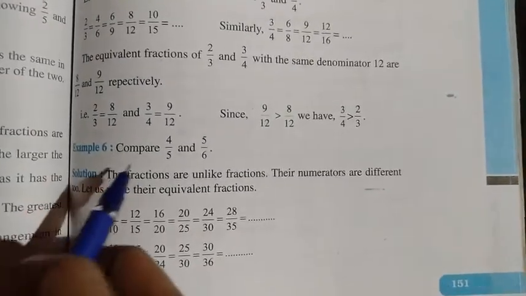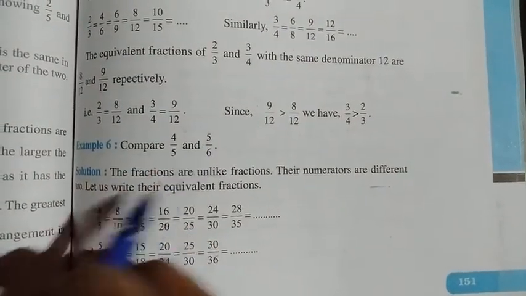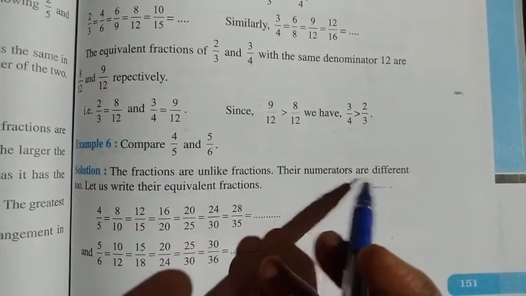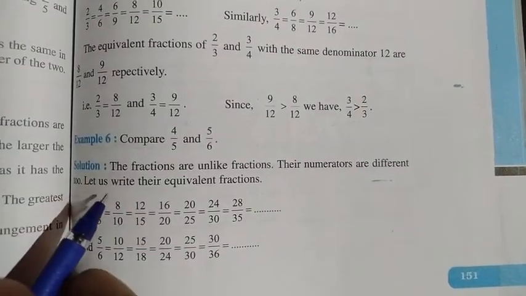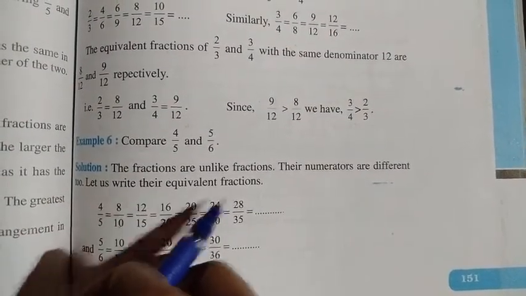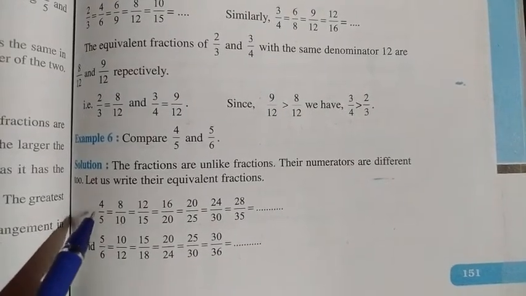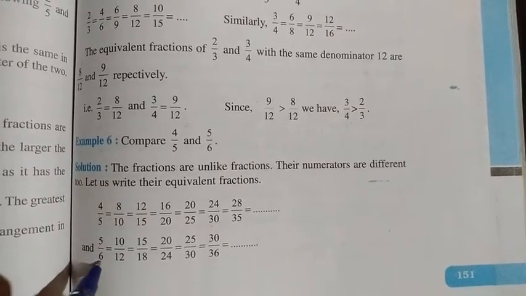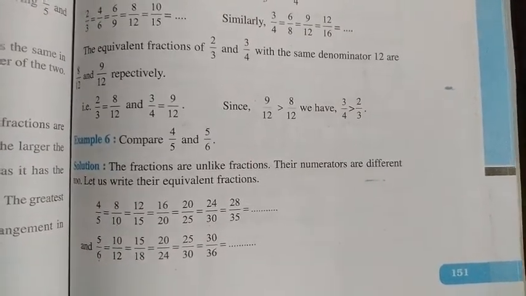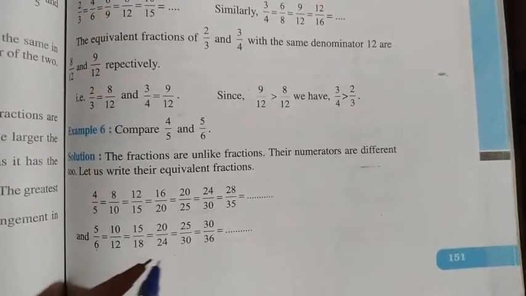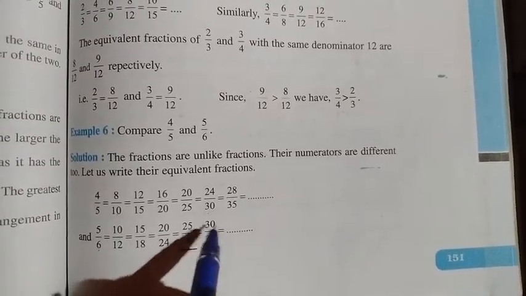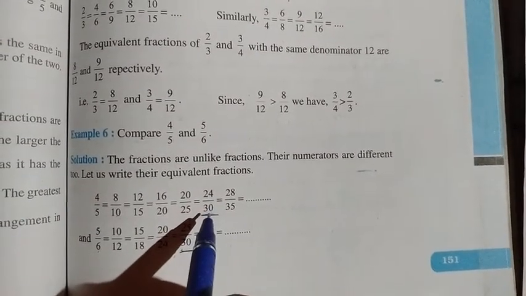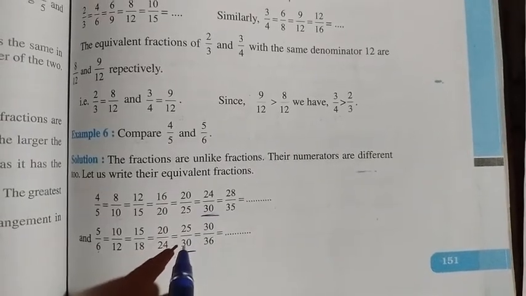See here children, compare 4 by 5 and 5 by 6. The fractions are unlike fractions. Their numerators are different. Let us write their equivalent fractions. First you write 4 by 5's equivalent fractions, and 5 by 6's equivalent fractions, and take the same denominator. Which is the same denominator? This one and this one: 24 by 30, 25 by 30.